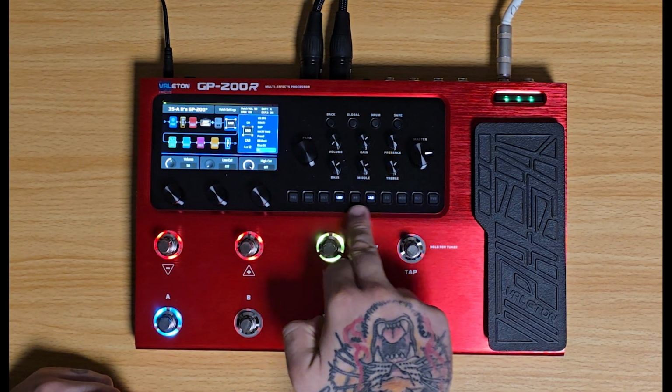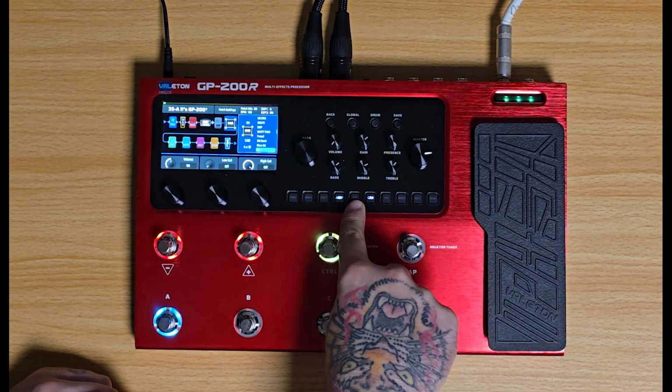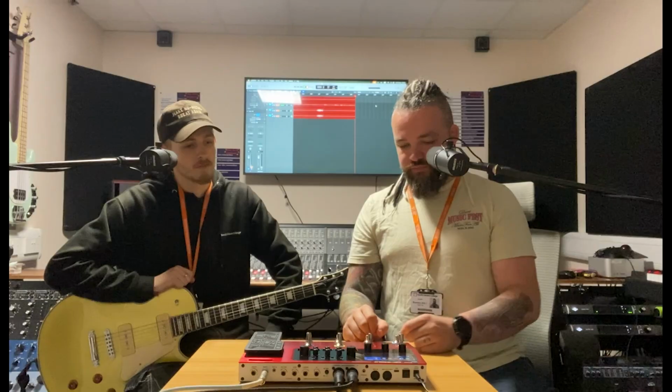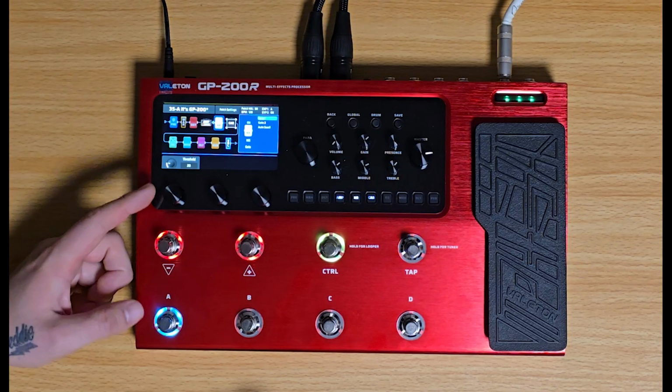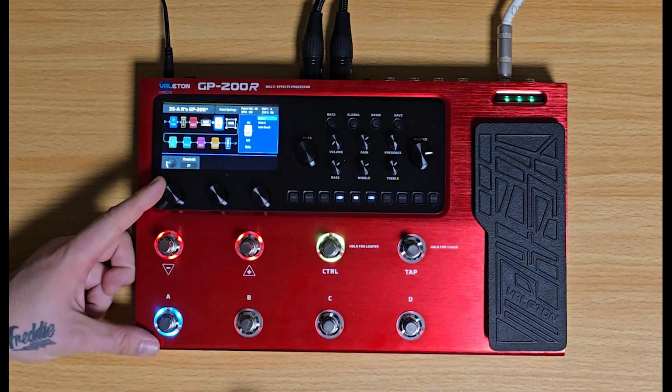So what we need in between these, where it says NR here, that means noise reduction. Noise reduction, noise gate, same sort of thing. We turn that on. We get rid of it. If Kai plays, now it's sort of kicking in and out. You can hear that. So what you need to do here on the threshold is just turn that up.